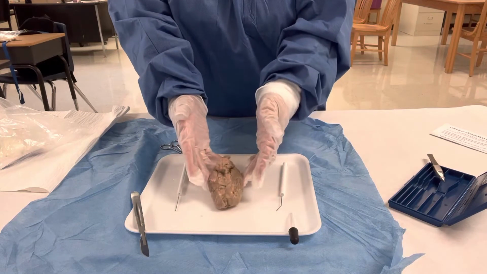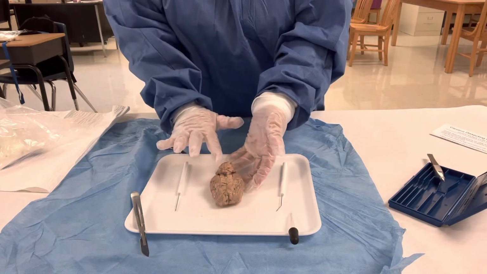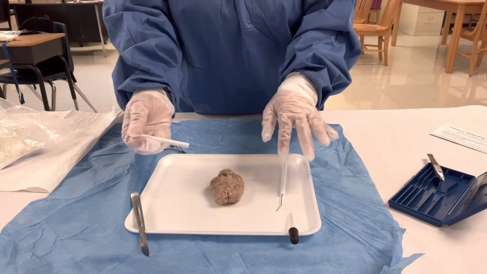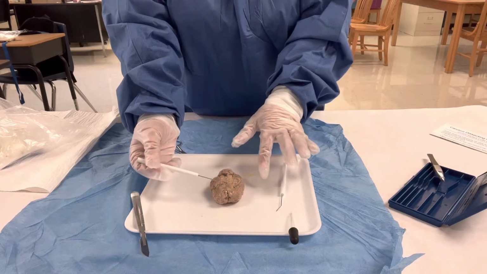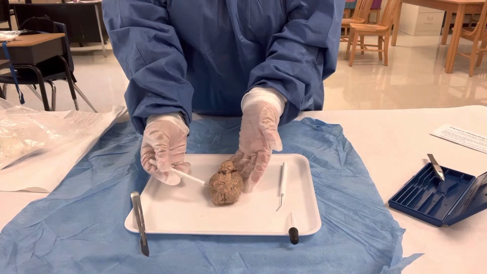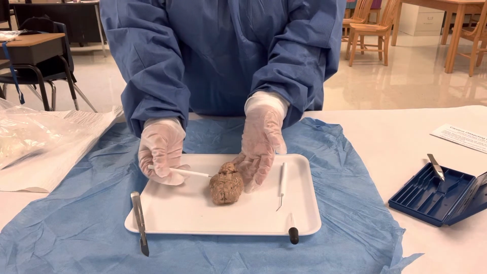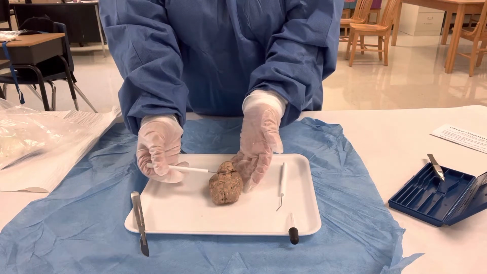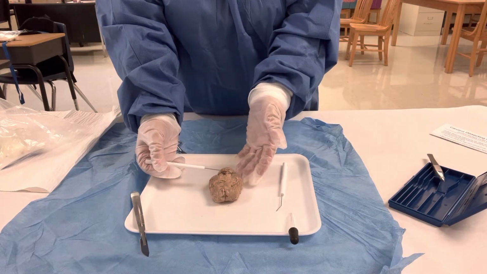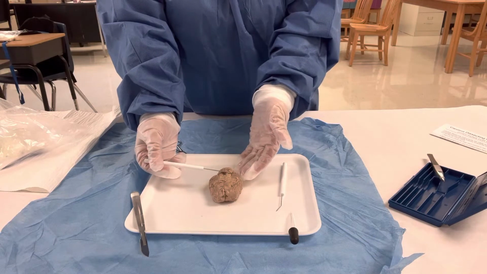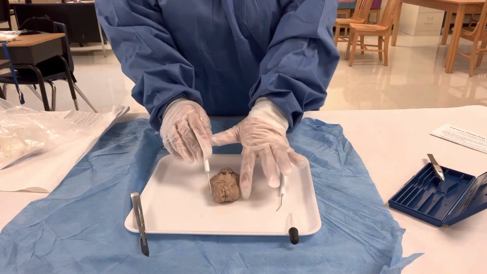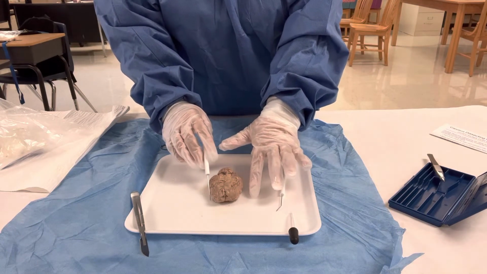Okay, so this is my sheep brain. This is the, oh Lord have mercy. This is the frontal lobe right here, and it plays a part in smell plus dealing with motor function. This is the parietal lobe, which handles all sensory information except vision, hearing, and smell. This is the occipital lobe, and it receives and interprets visual sensory information. And then these are the temporal lobes, and that's for hearing and smell.